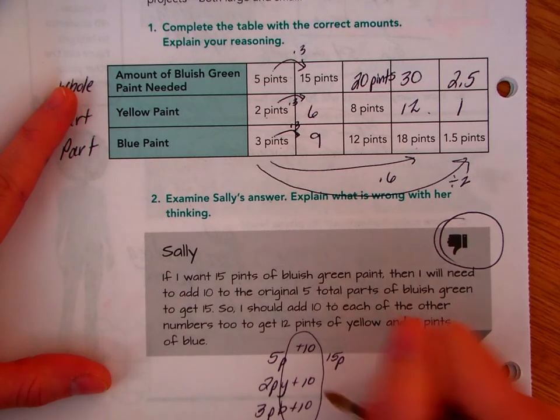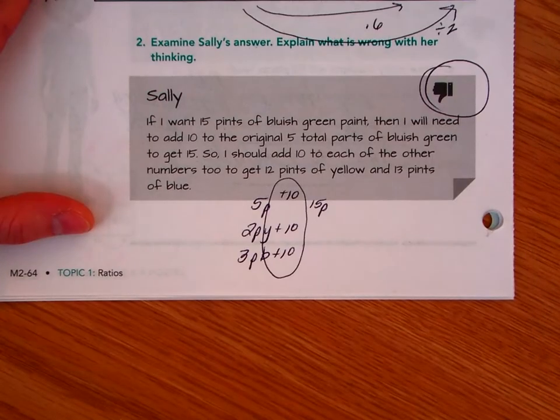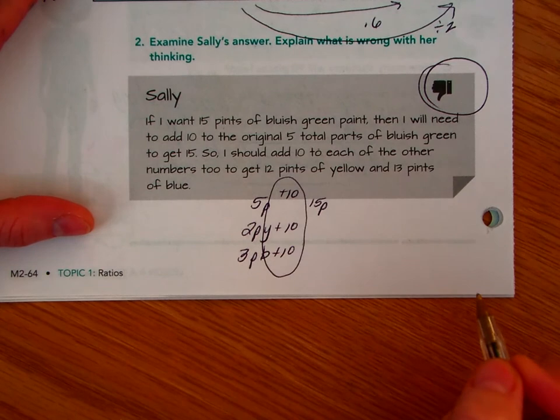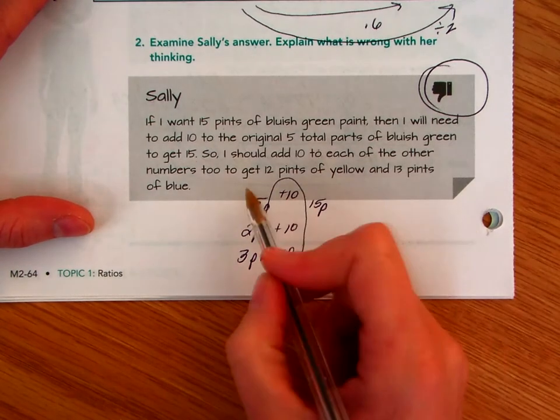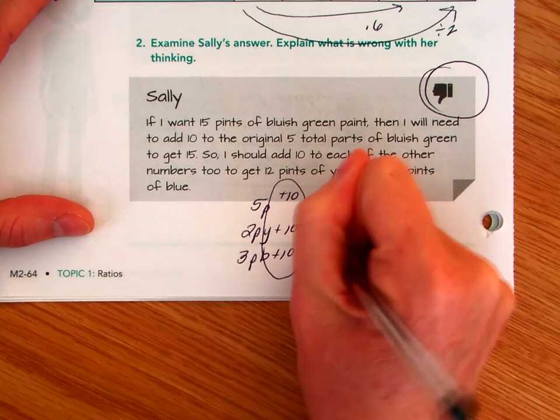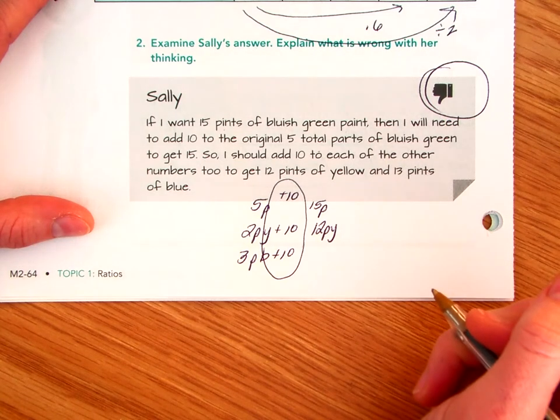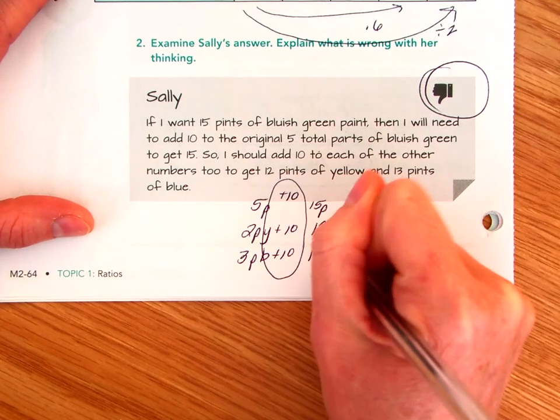I think I see a pattern. What are you seeing? She's not creating equivalent ratios because she's saying she's going to get 12 pints of yellow and 13 pints of blue.